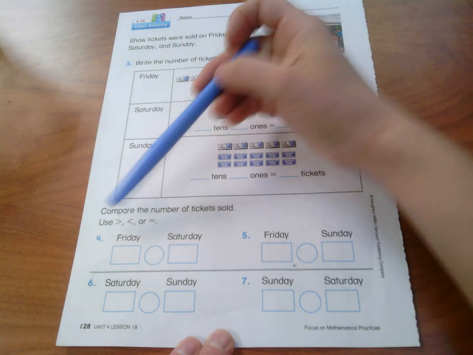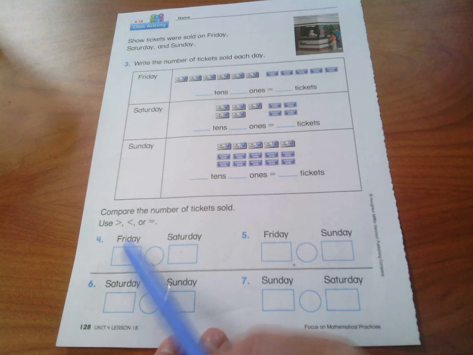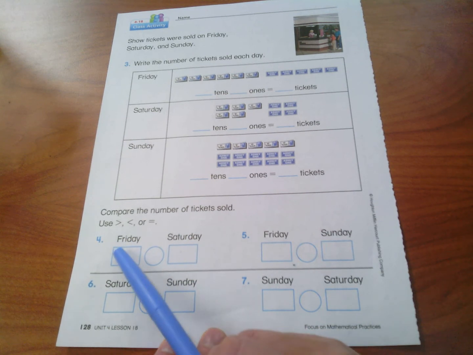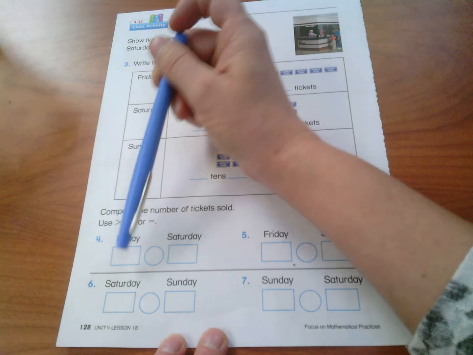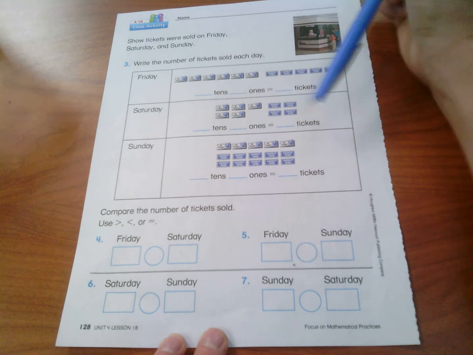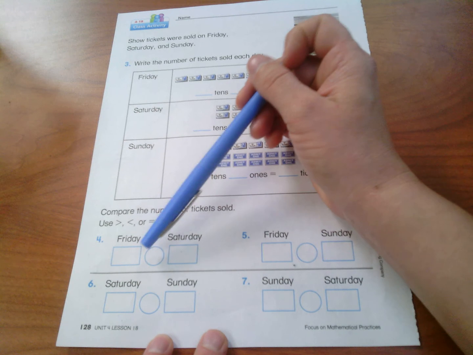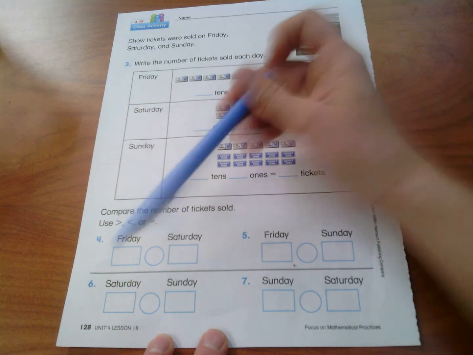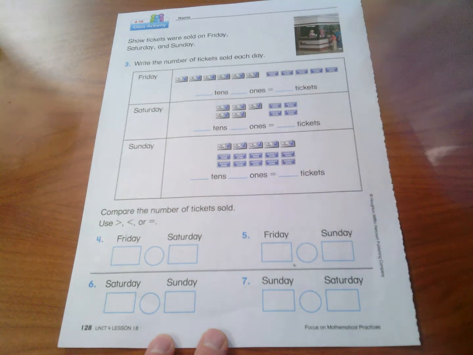So at the bottom, it says compare the number of tickets sold. So use the greater than, less than, or equals to symbol. So right here, it says Friday and Saturday. So once you have figured out how many tickets were sold on Friday, which will be the number here, you're going to plug it into the box. And then Saturday's total here. And then you're going to tell me if more tickets were sold on Friday, fewer than, or equal amounts were sold. Okay, and you're going to do the same thing for 5, 6, and 7.